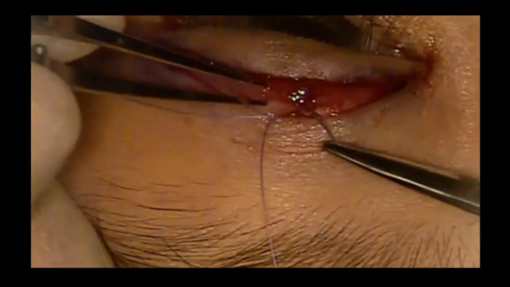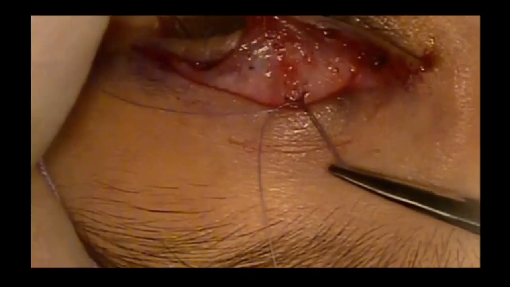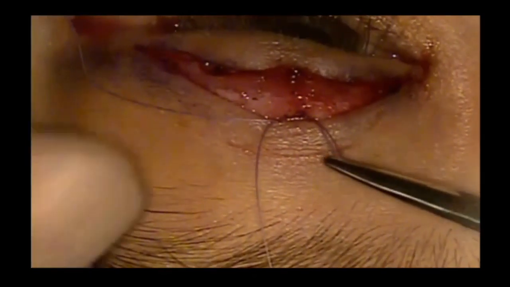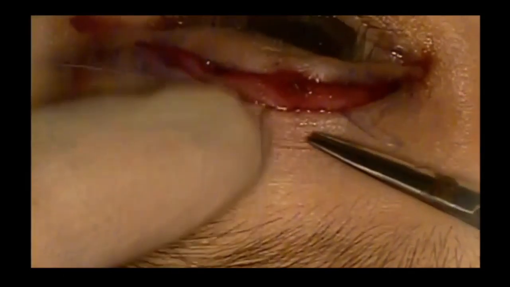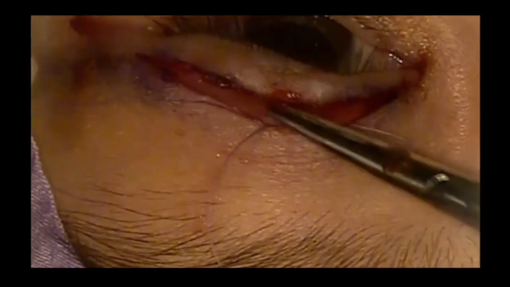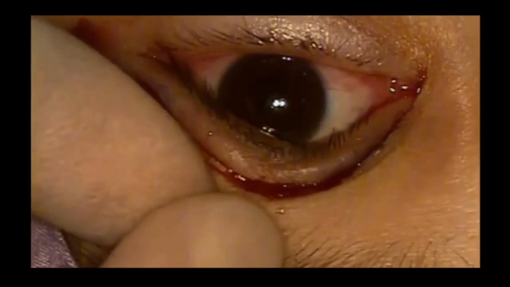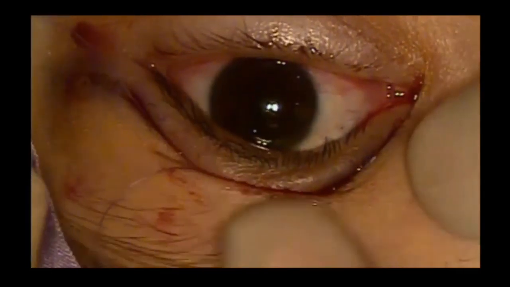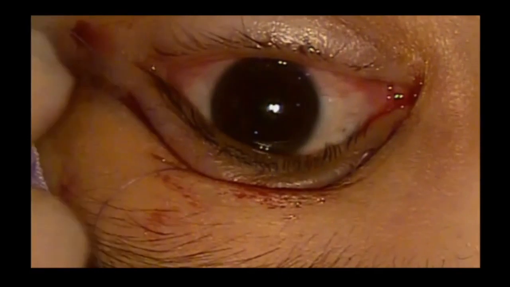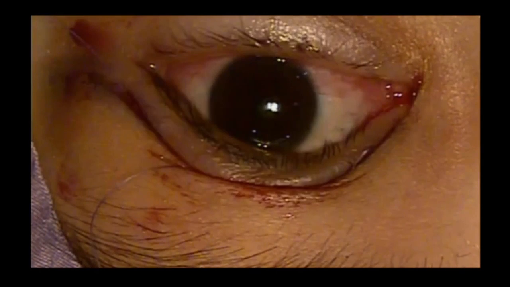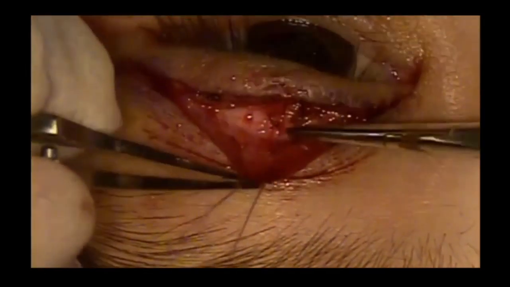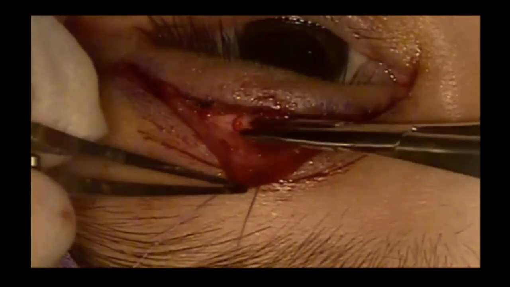Tie the ends using a slippery knot. Make sure no tissues are caught in between before you tighten the knot, as seen here. Then you ask the patient to look straight and check for the height and contour. You can see here in the video that there is peaking at the medial side, medial upper eyelid. In this case, you have to release the knot and remove the sutures.